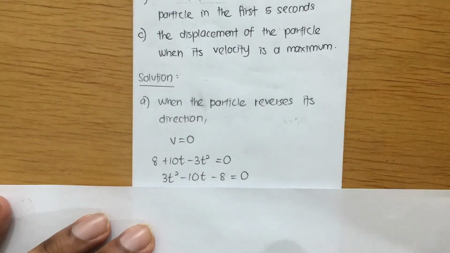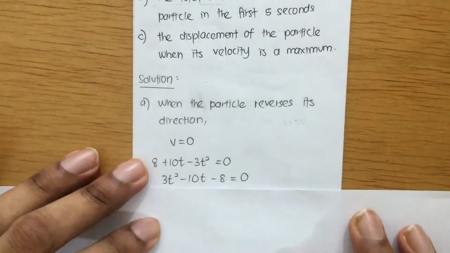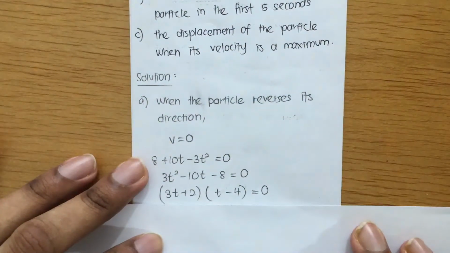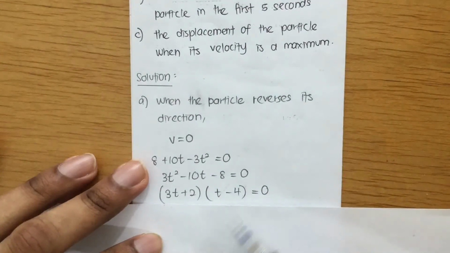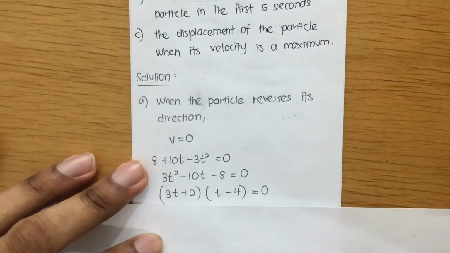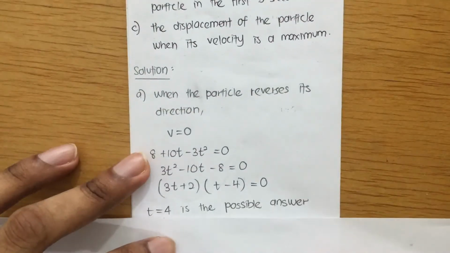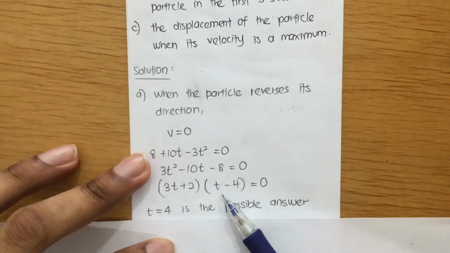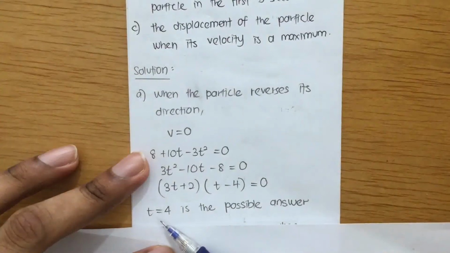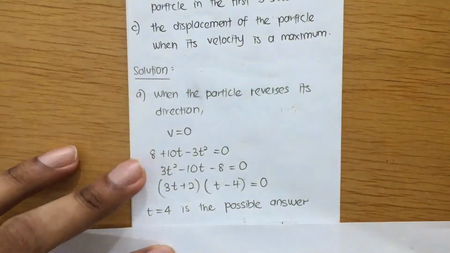For the next step, you factorize this. When you factorize this, you get (3t plus 2)(t minus 4) equals 0. So you will have two possible answers, which is t equals negative 2 over 3 and t equals 4. But your time can never be a negative value, guys. So you can only have one possible value, which is t equals 4. So t equals 4 is the possible answer in this case.